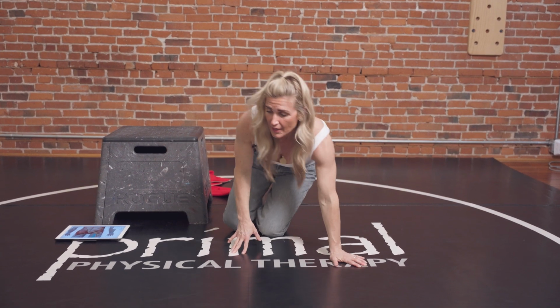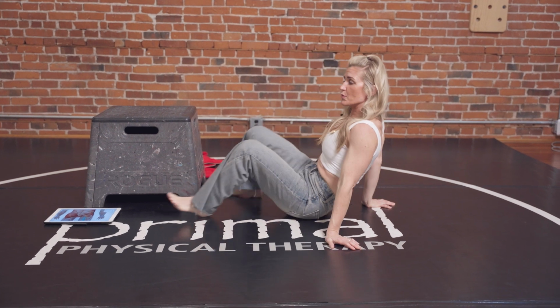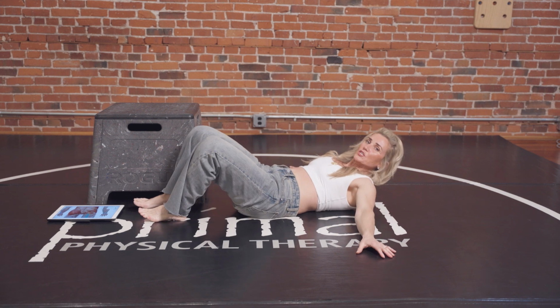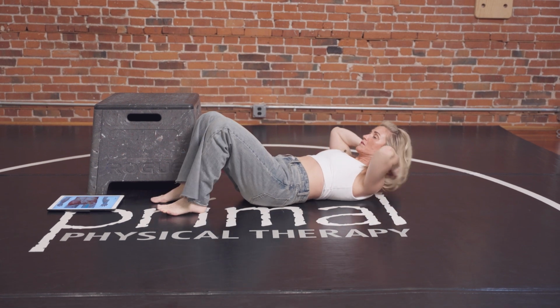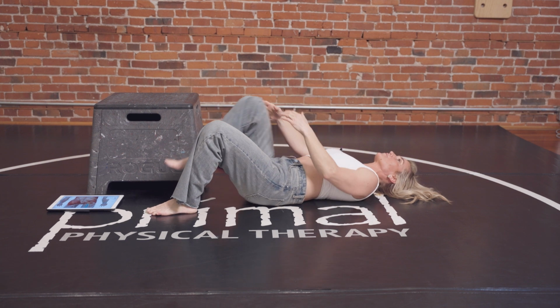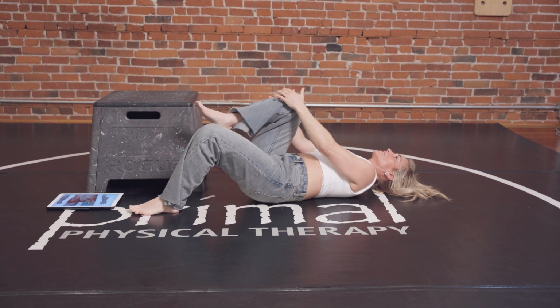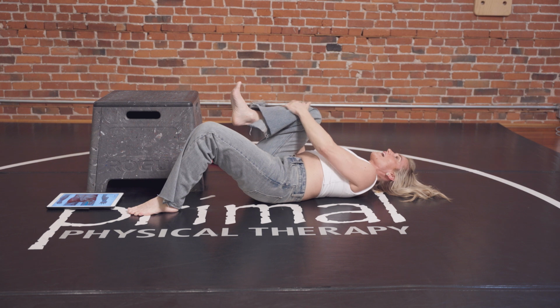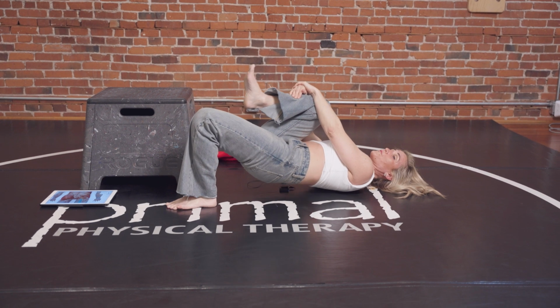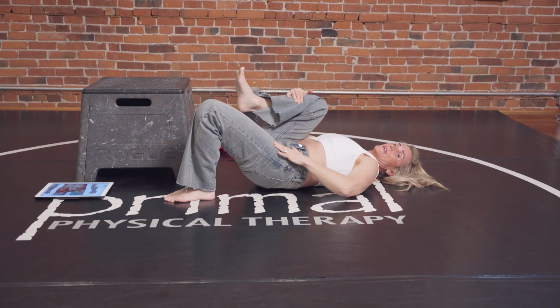The third one I really like, which combines muscle activation with a stretch and a strengthening, is in this supine position. You're gonna have them lock one knee like that, to lock their pelvis, and then from there, they're gonna bridge up as high as they can.